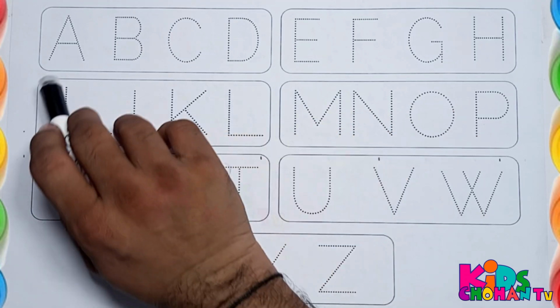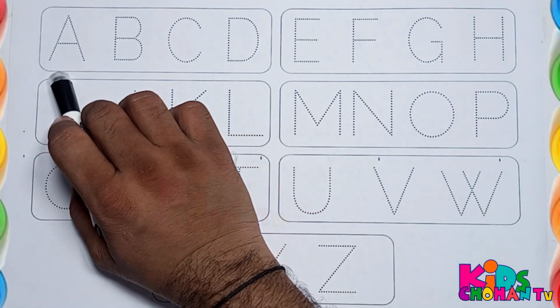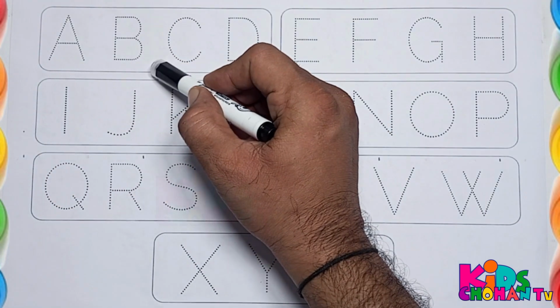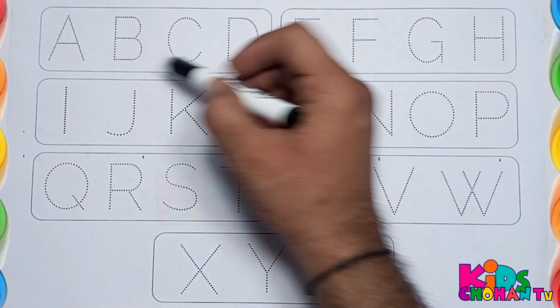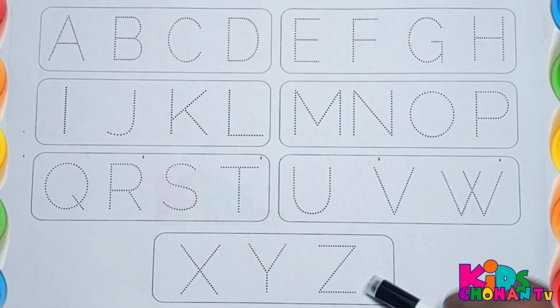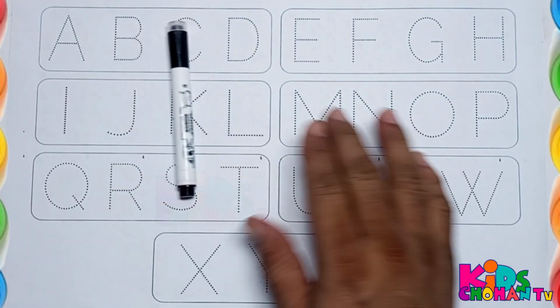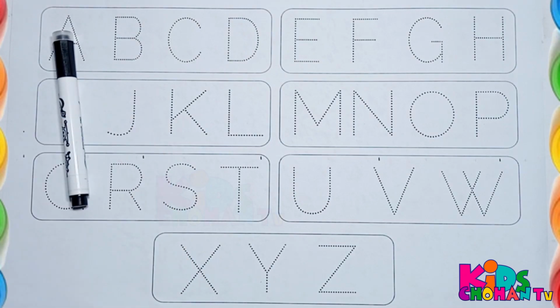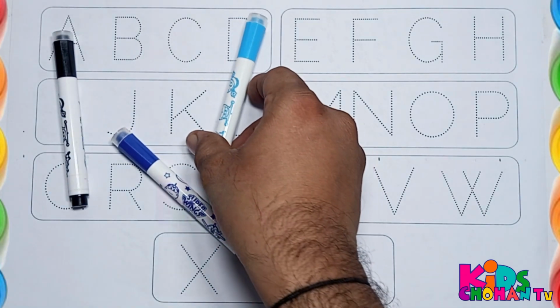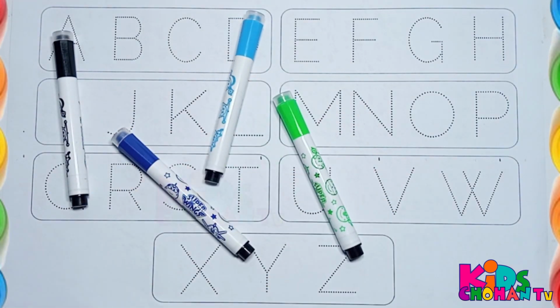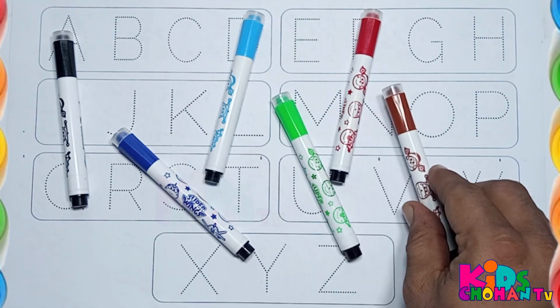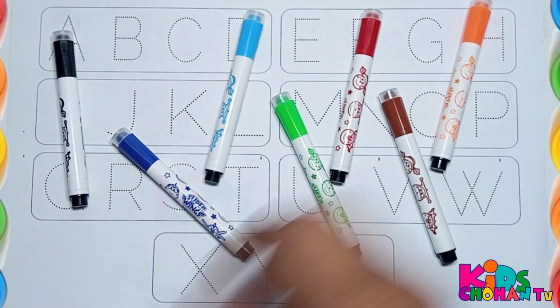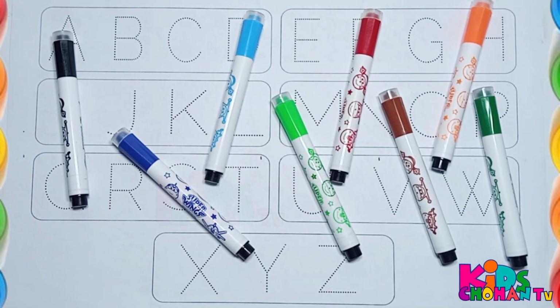Hi kids. Kids, in this video we will trace A, B, C, D, A to Z. Let's learn colors name: black, blue, sky blue, light green, red, brown, orange and green color.